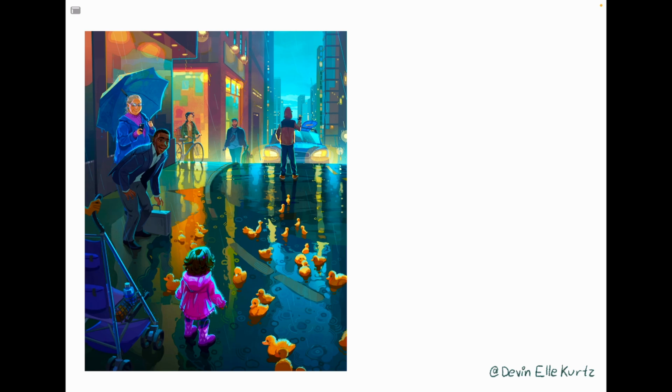Today we're gonna be analyzing the composition of three illustrations that I found. One is from the historical period Rococo, and the other two are from the artist Devin L. Kurtz. Sorry if I mispronounced that. You can find them on Twitter, that's where I find them, and I really like their illustrations, so let's begin.